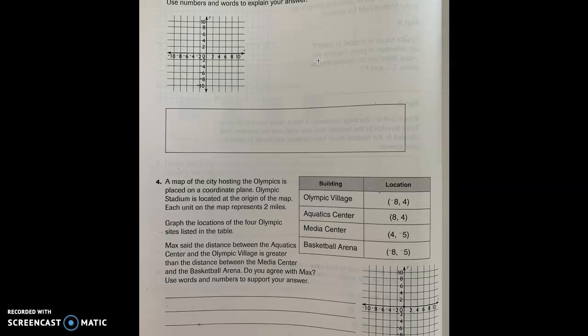Question number 4. First thing, graph all these points on this. Remember, you're counting by 2's here, so be careful where you're graphing your points. Max said that the distance between the aquatic center and the Olympic Village is greater than the distance between the media center and the basketball arena. So the first thing you want to do is find the distance between the aquatic center and the Olympic Village. So how many units is it to get from +8 to -8?